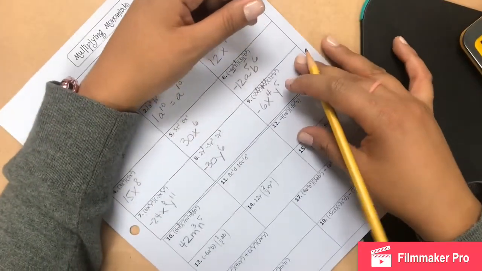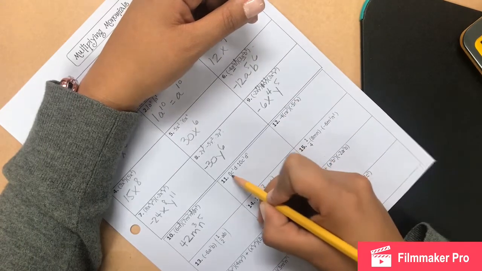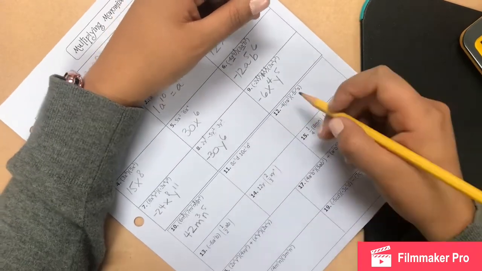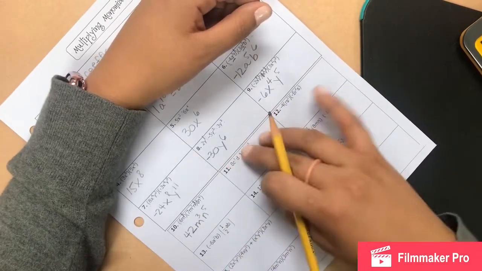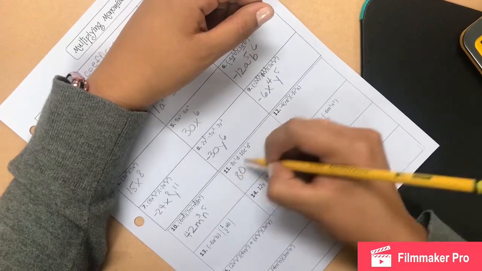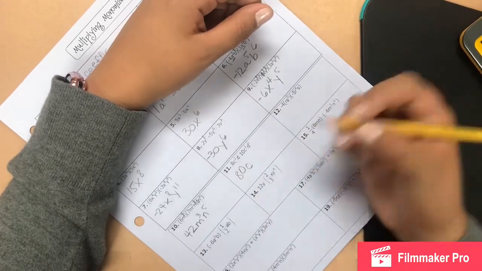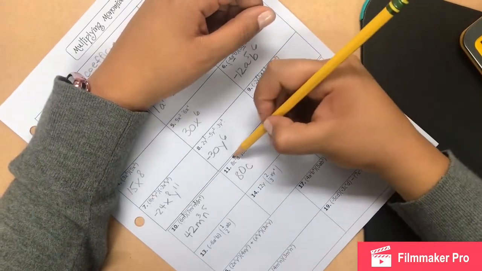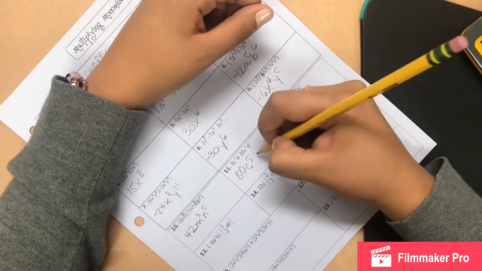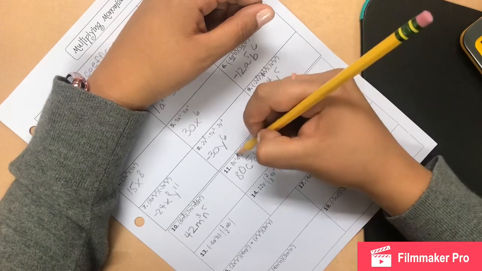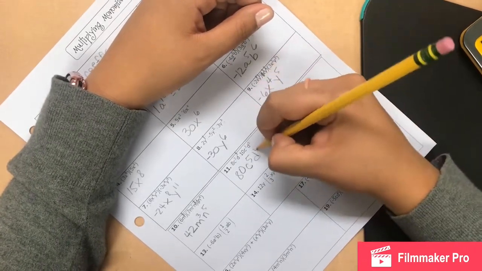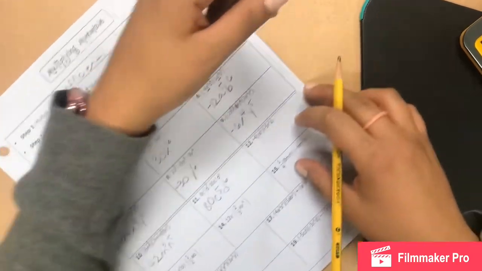Number 11, 8 c squared d times 10 c cubed d to the 5th. Ooh, that's a mouthful. Everything's being multiplied, so it's our product rule. 8 times 10 is 80. Then I take one variable at a time. Let's start with c. C squared times c to the 3rd, you add 2 plus 3 is 5. Then d to the 1st times d to the 5th, 1 plus 5 is 6. That's all you do.